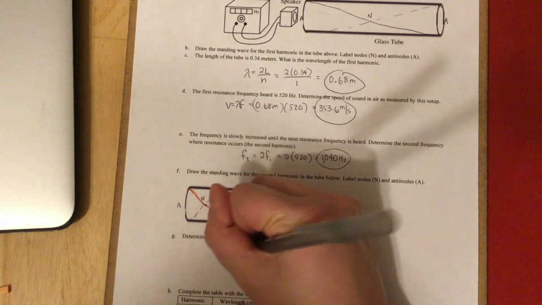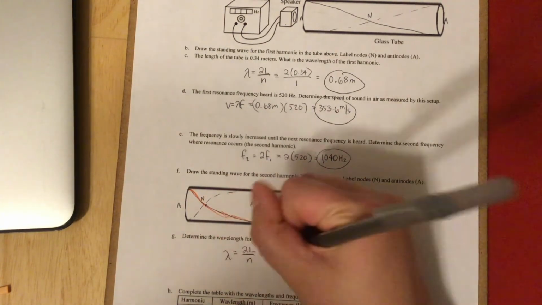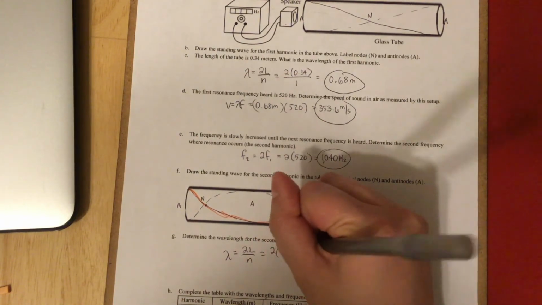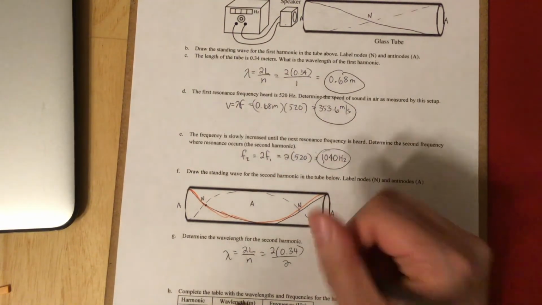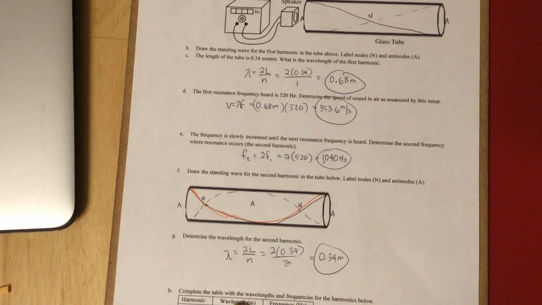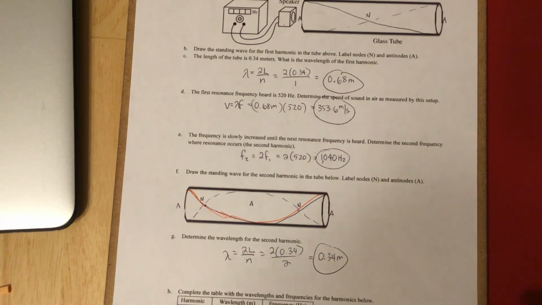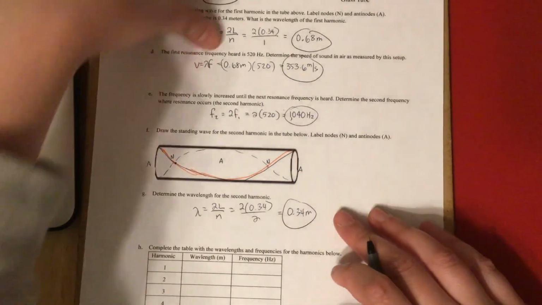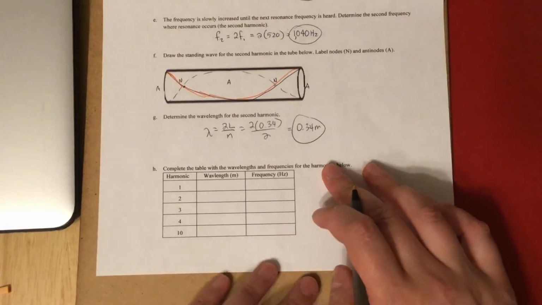You could do the math for this if you like. 2L over N, where L equals 0.34 and N equals 2. 2 over 2, length of the tube, 0.34. The wavelength is equal to the length of the tube for the second harmonic. True for strings and tube instruments. Awesome. So that leaves this last chart and we're done.